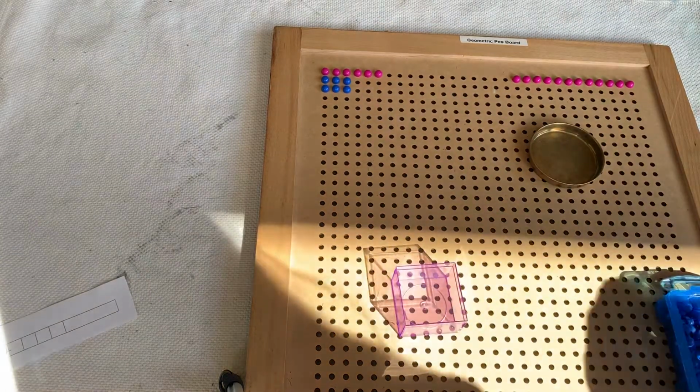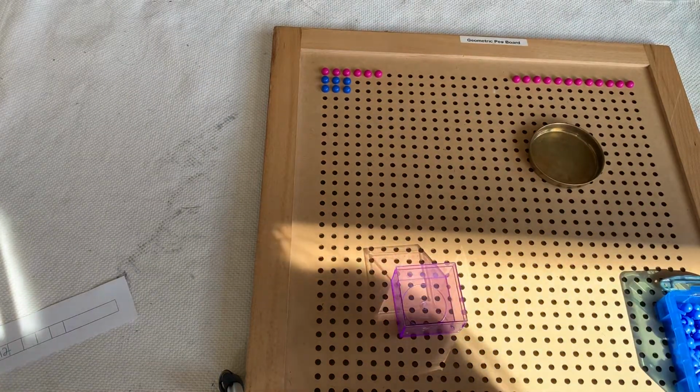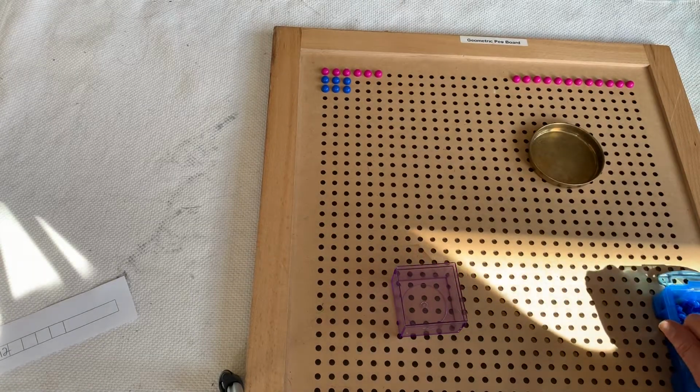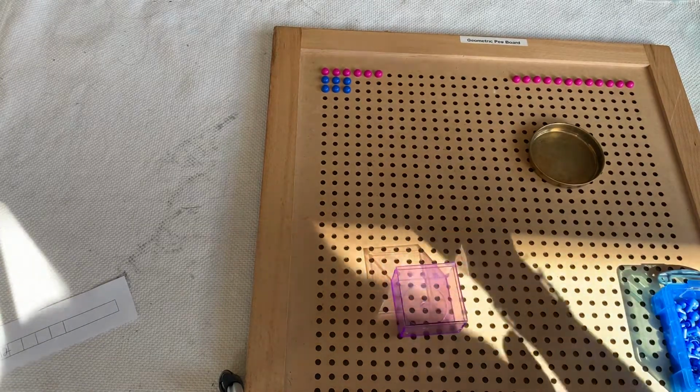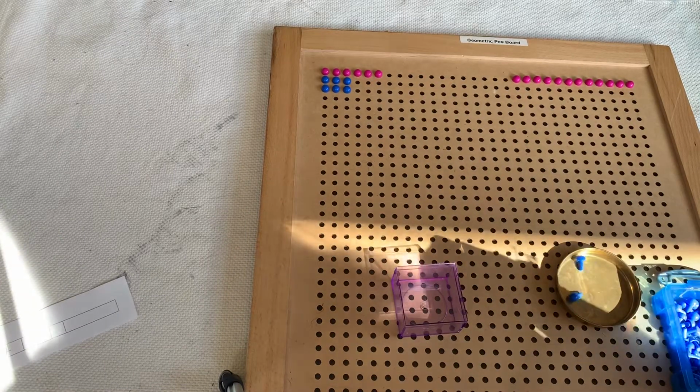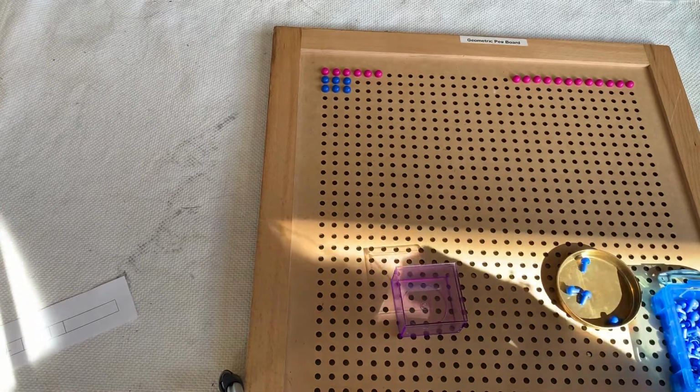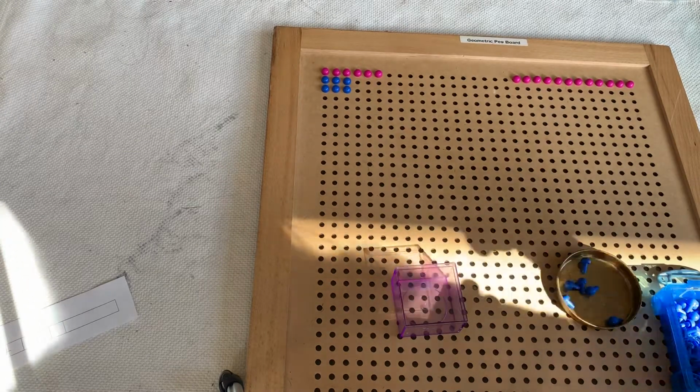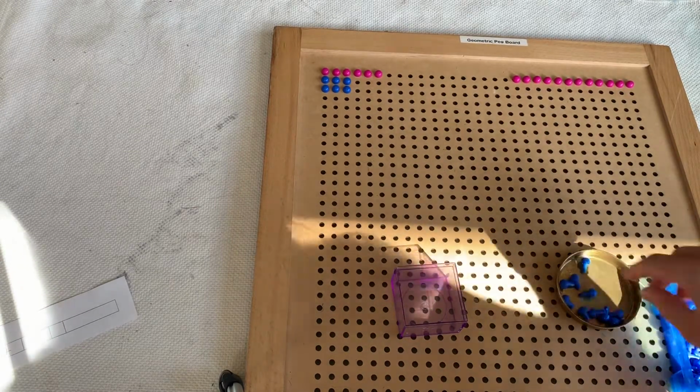Yeah, 2 is a factor of 6. Is 2 a factor of 12? 2, 4, 6, 8, 10, 12.